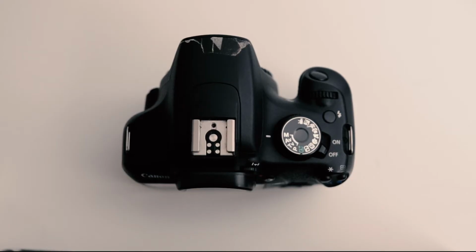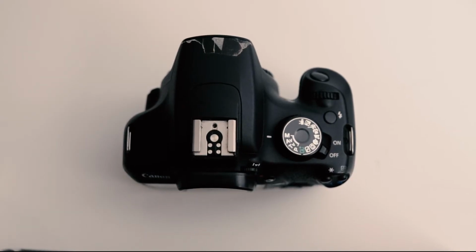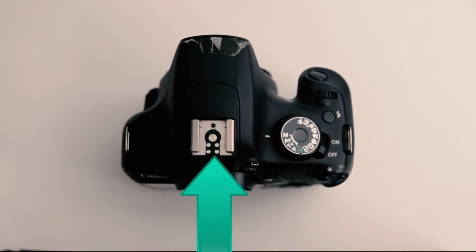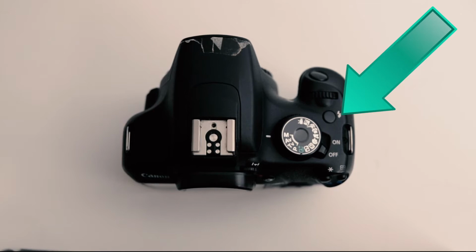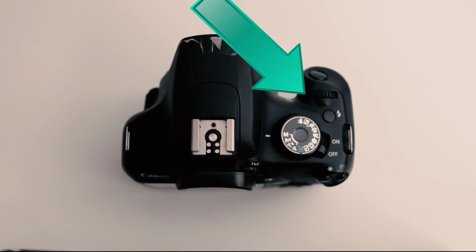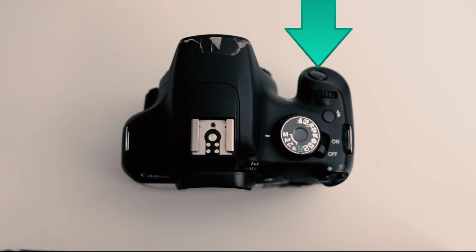Alright, starting with the top of the camera, we have the clips for your lens strap, the hot shoe, flash, dial, on-off button, flash button, knob for either shutter speed or aperture, and your shutter button.